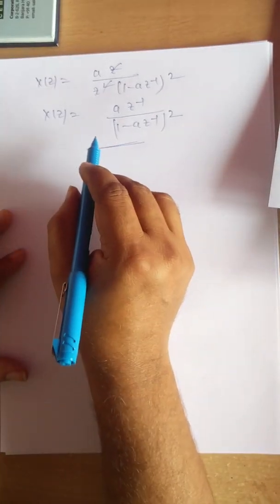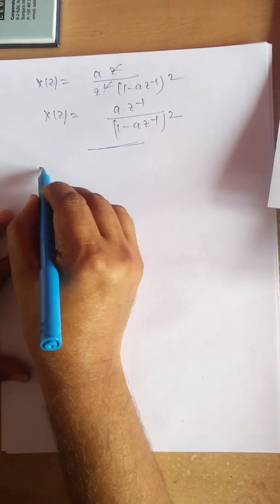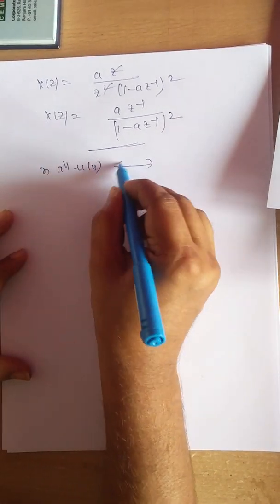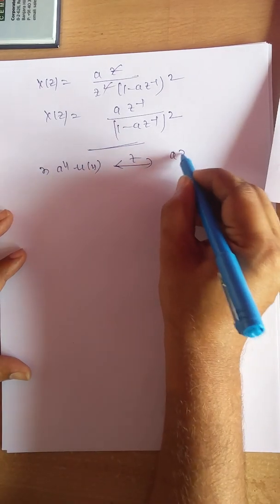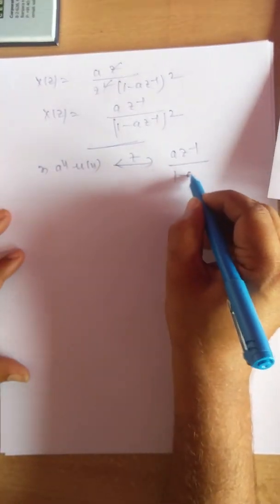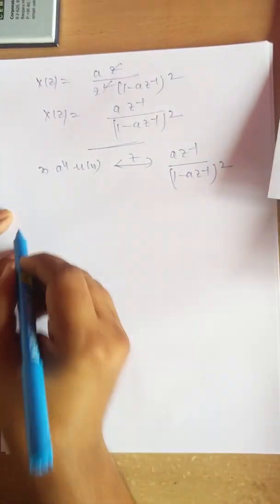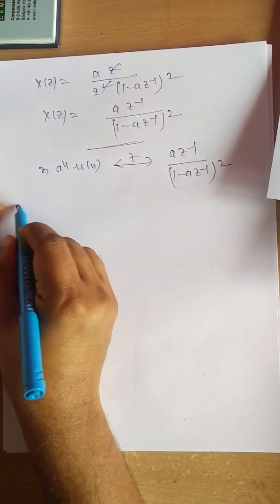That means from this you can draw the conclusion that when the input sequence is n into a to the power of n into u of n, its z transformation is a z inverse divided by 1 minus a z inverse whole square.